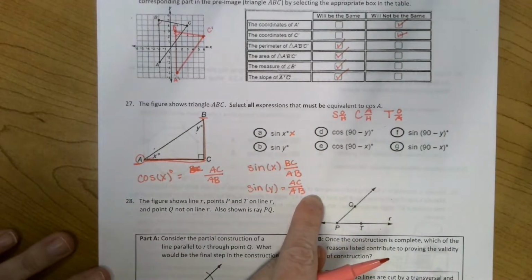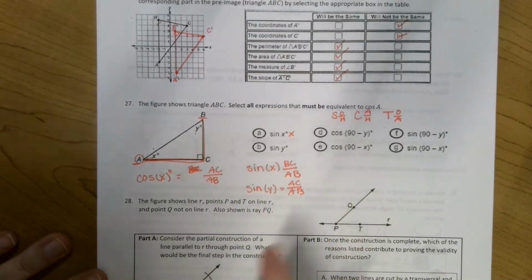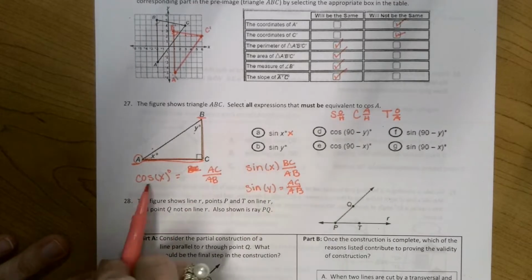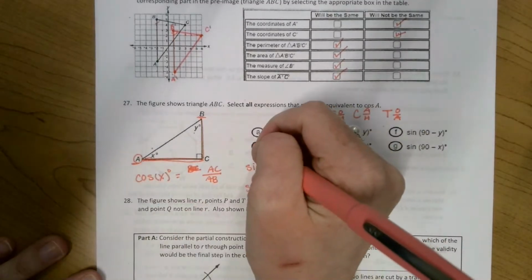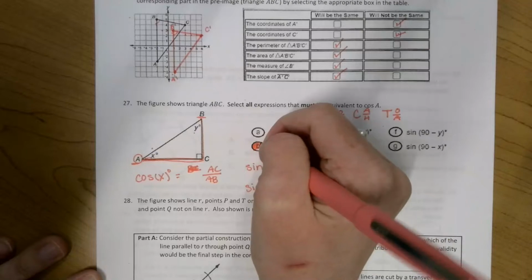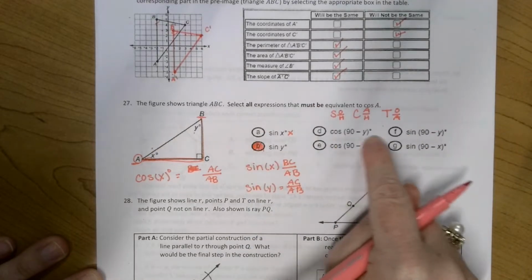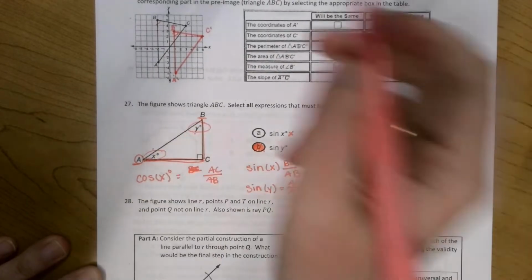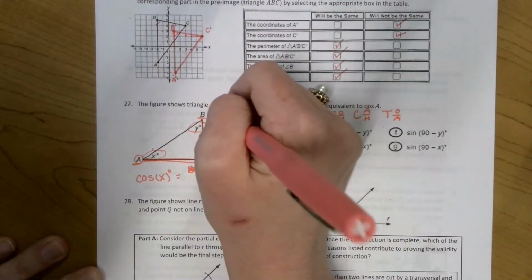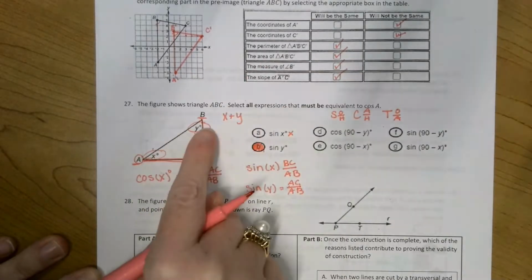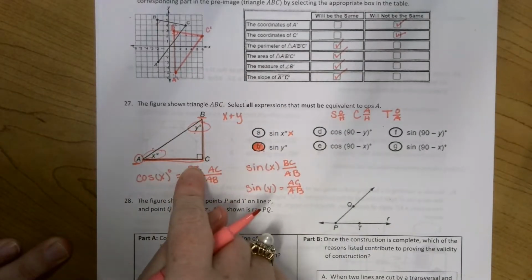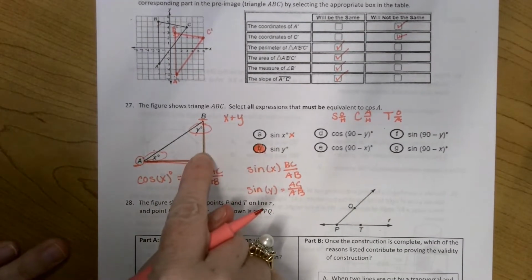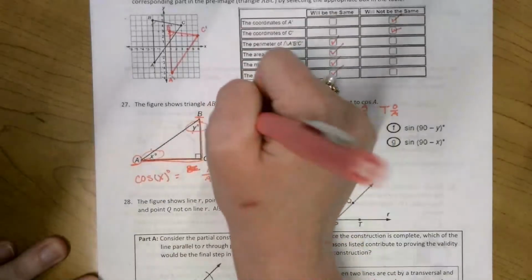So let's just look at what the top would be. We've got sine of Y is AC over AB, so is cosine of X, so sine of Y would be equivalent. Okay, cosine of 90 minus Y. So let's look at X and Y. If we have a triangle, the triangle has to add up to 180 degrees. If it's a right triangle, this is 90 degrees, which leaves 90 degrees between X and Y.